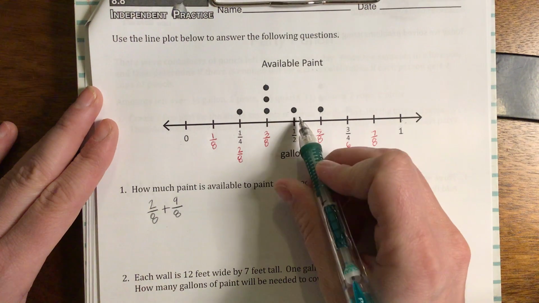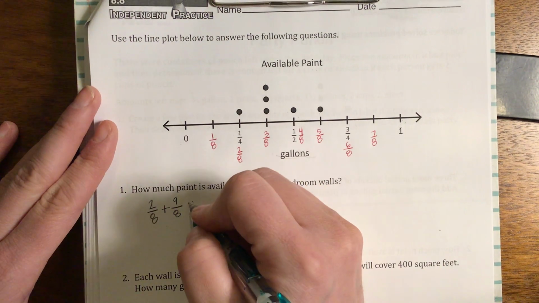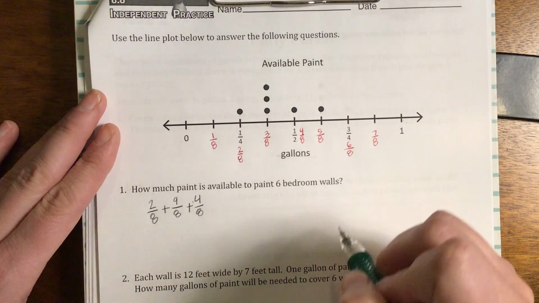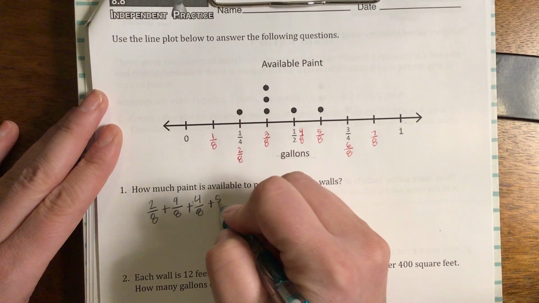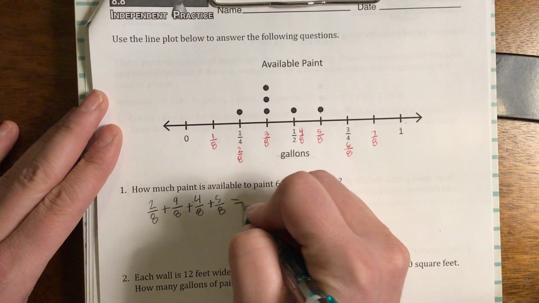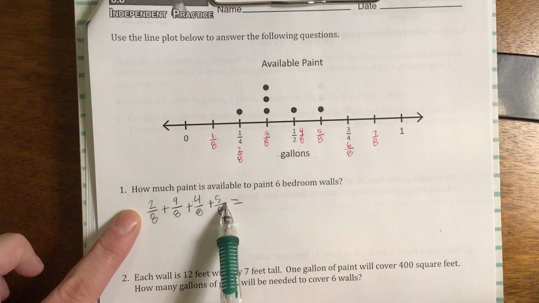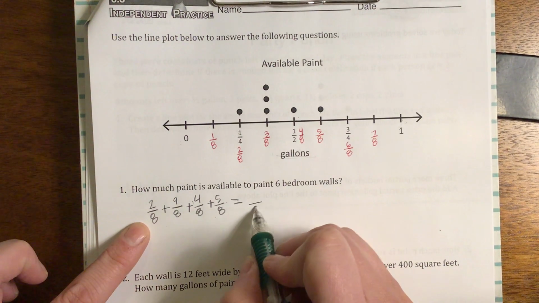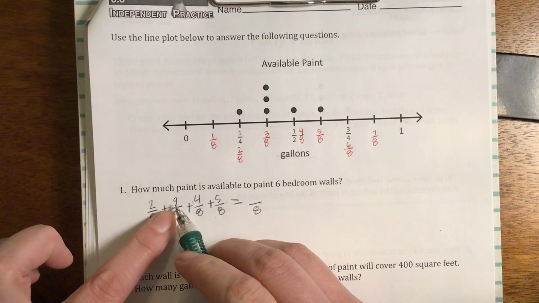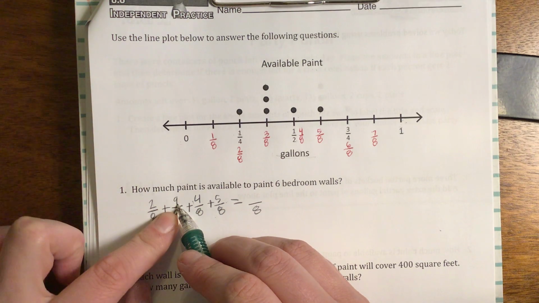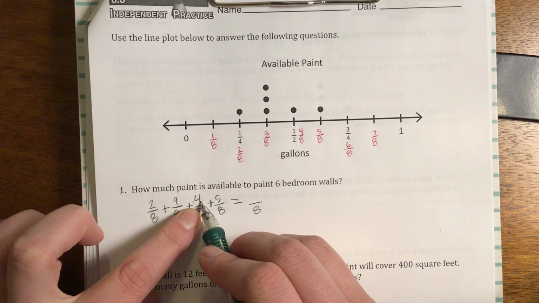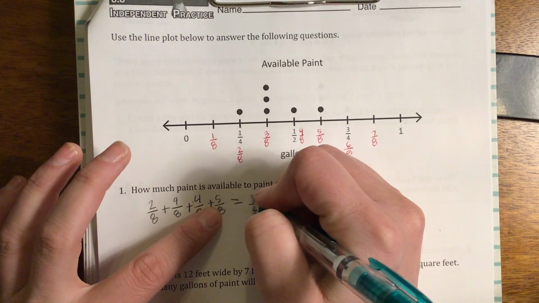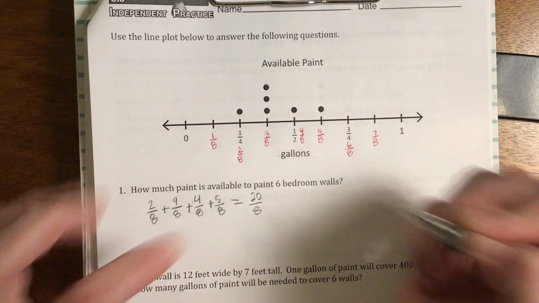Then over here I have 1 that's at 4/8. And I have the last one that's at 5/8. So I'm going to add up all of my numerators, and we know when we're adding with fractions that the denominator stays the same. So 2 plus 9 is going to be equal to 11, plus 5 is going to be equal to 15, plus another 5 is going to be equal to 20.